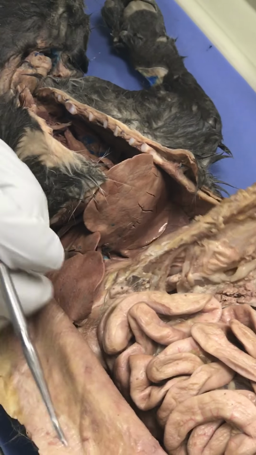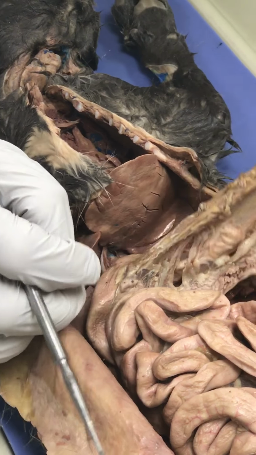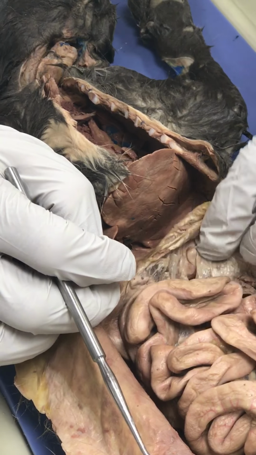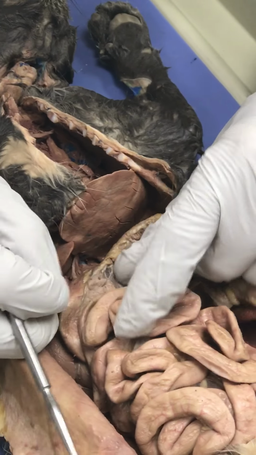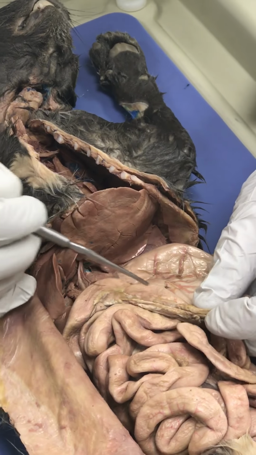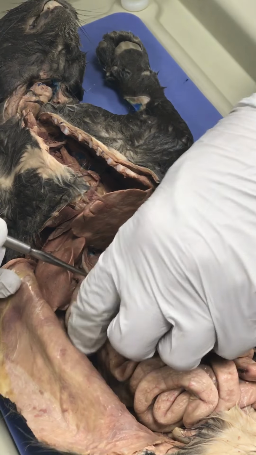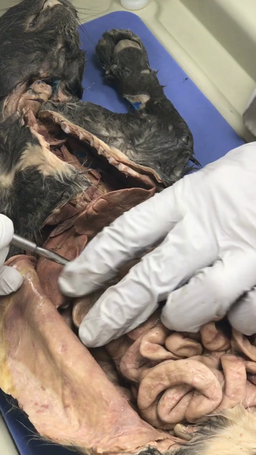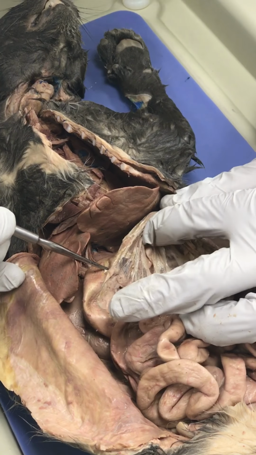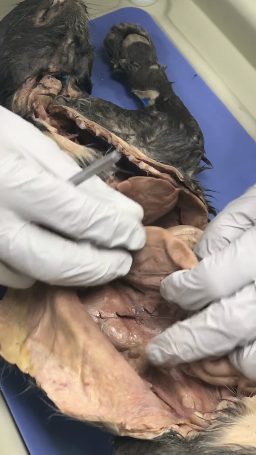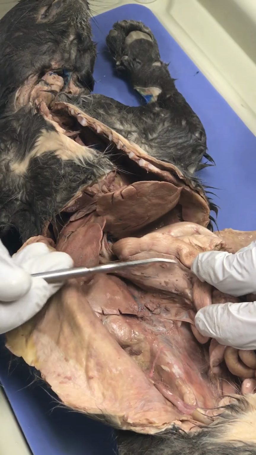So if we pull the stomach up, actually, let's go over here. So you have the pylorus here, pyloric sphincter. This is the duodenum. And let's pull this back like this. Pull this back. And here, this is pancreas.